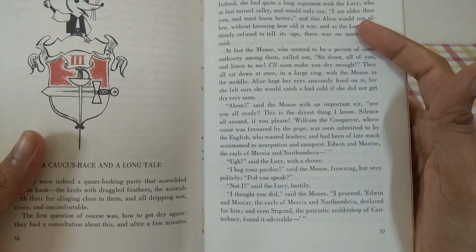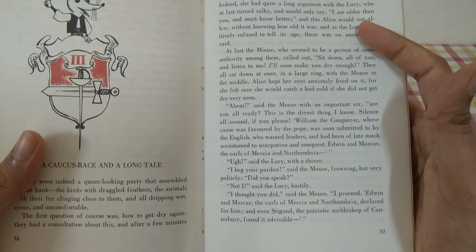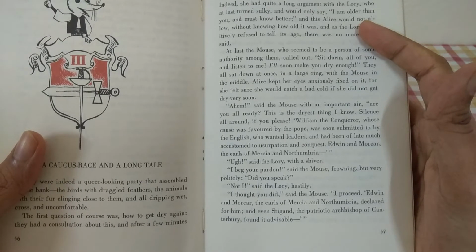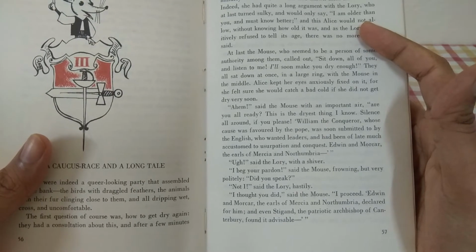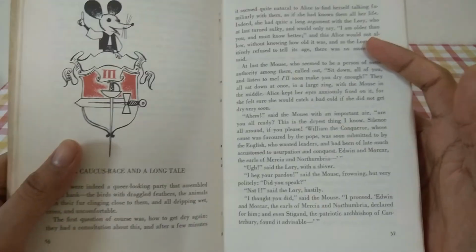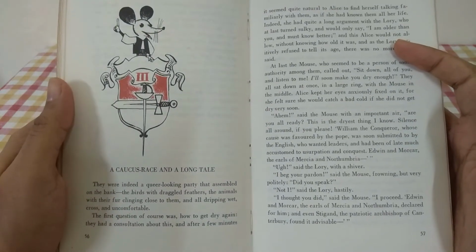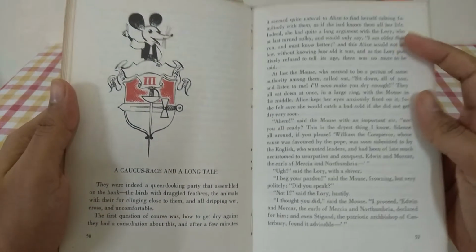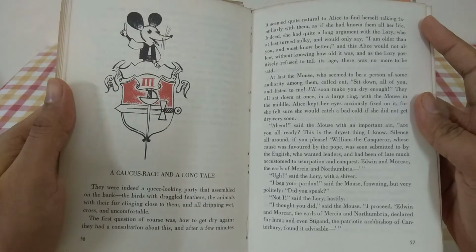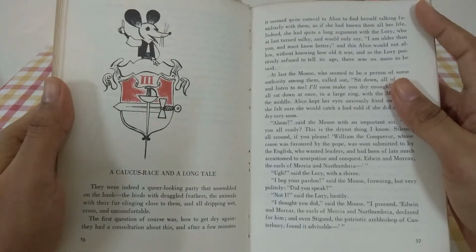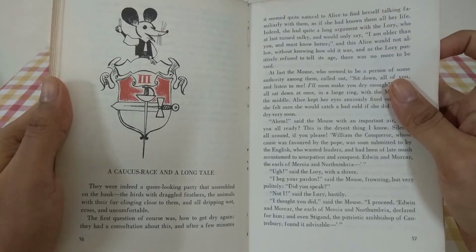"Did you speak?" "Not I," said the lory hastily. "I thought you did," said the mouse. "I proceed. Edwin and Morcar, the Earls of Mercia and Northumbria, declared for him, and even Stigand, the patriotic Archbishop of Canterbury, found it advisable."